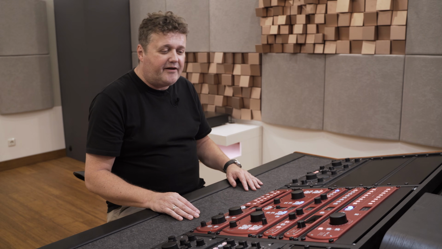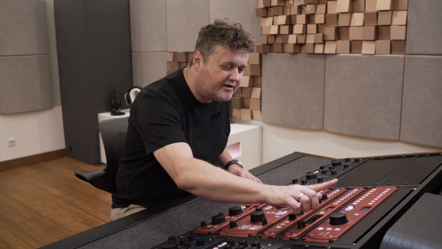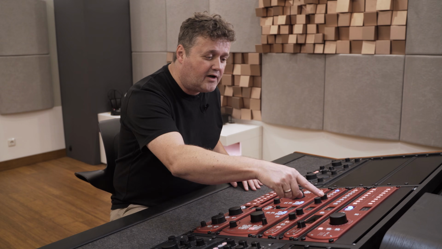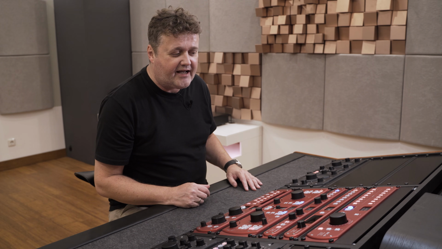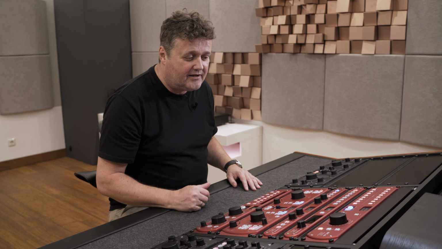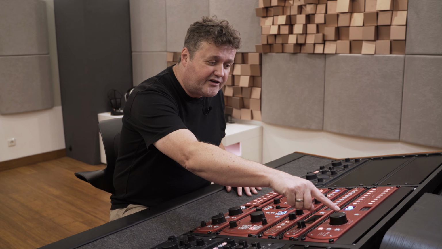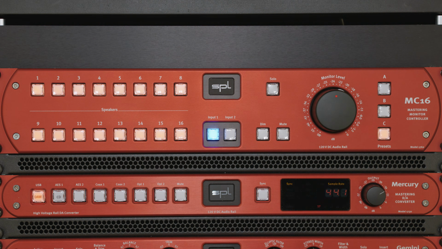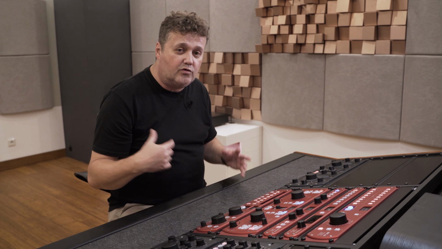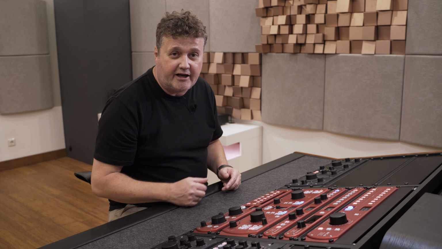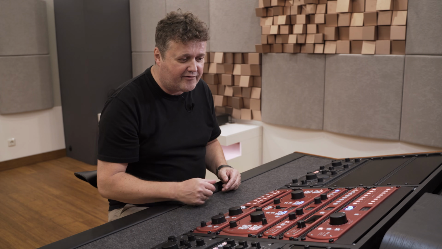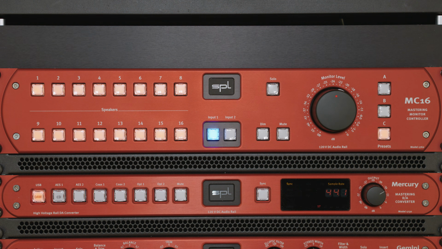So finally we have the monitor level control, this big knob over here. Behind this knob we have a potentiometer that has 16 levels for 16 audio channels. It also features an LED up here on the front so that you can see your monitor level from anywhere in the room when you walk around. It's always a good indication to have a good visual on that LED.